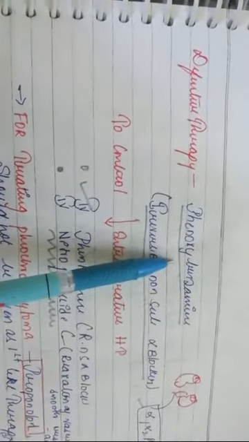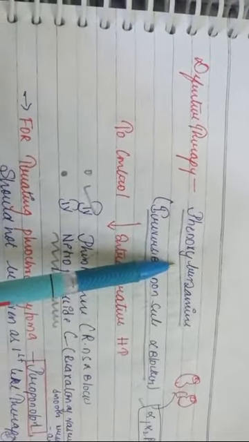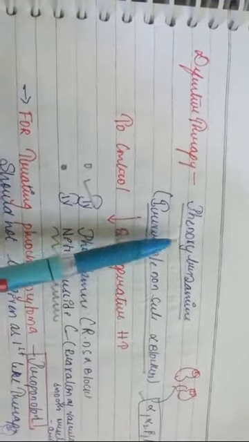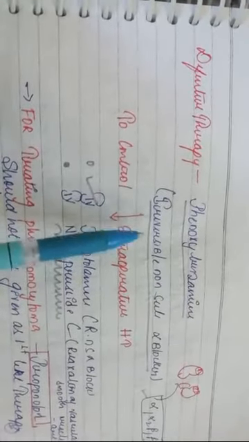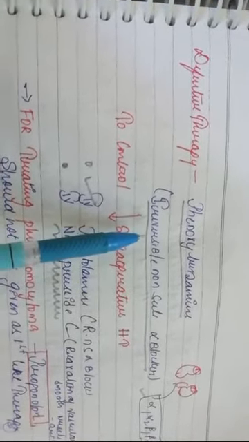But the thing you have to understand here is that the definite therapy is phenoxybenzamine. I have already told you phenoxybenzamine comes under irreversible, non-selective alpha blockers. So the definite therapy of choice for the hypertension due to pheochromocytoma is phenoxybenzamine.